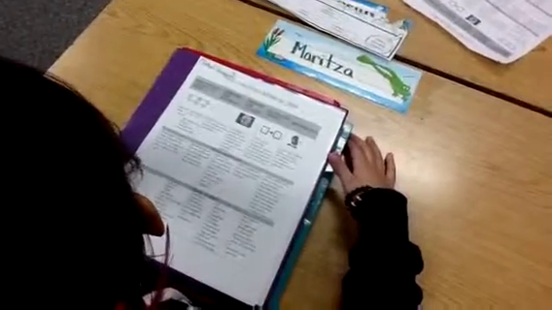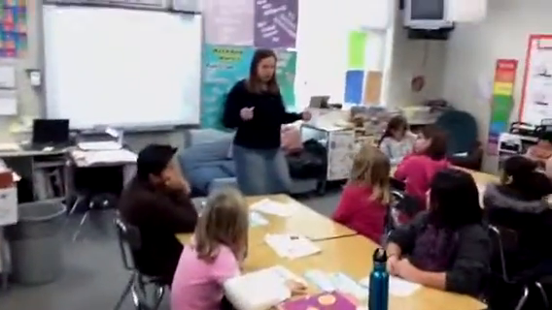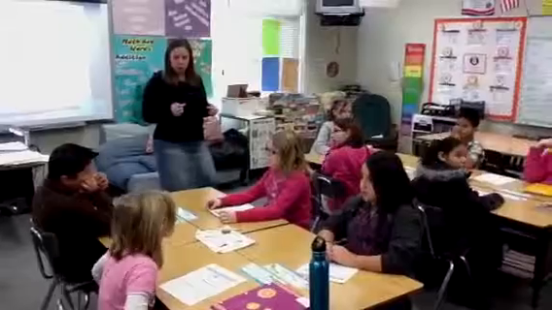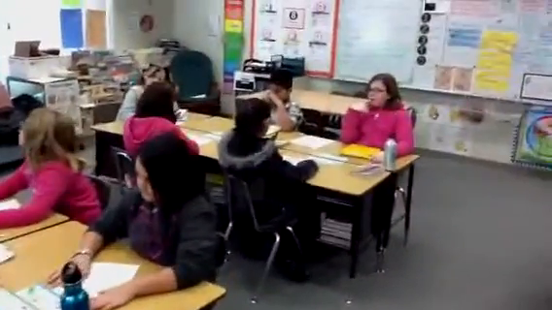Remember, text structure is really important, isn't it? Remember we talked about how it's not like a text feature where it's right there? A text feature is like a photograph or a graph. Now text structure, what I want you to do is turn to your face partner and tell your face partner why is text structure important for you to know as a reader? Okay? Go ahead, teach.